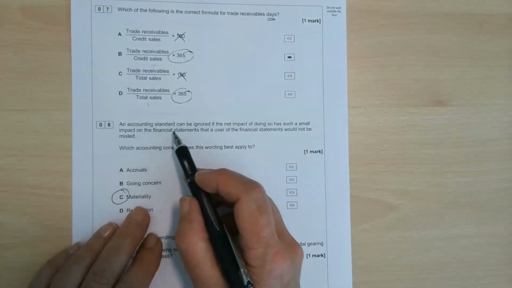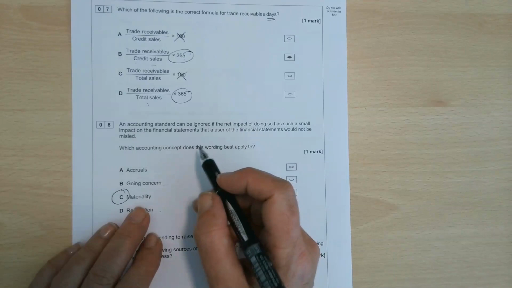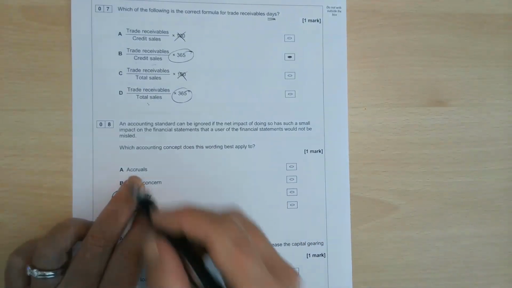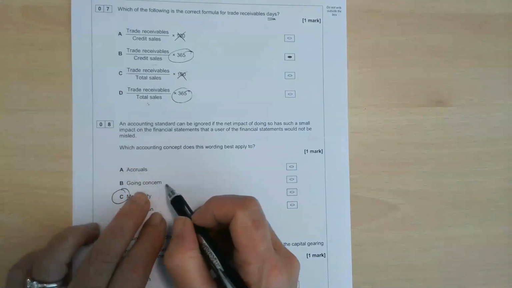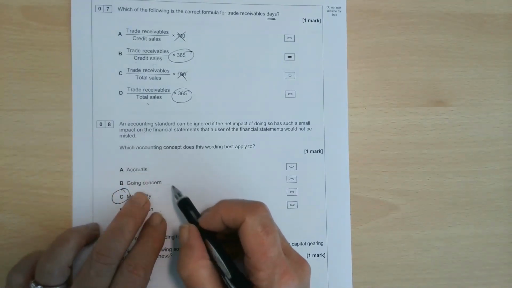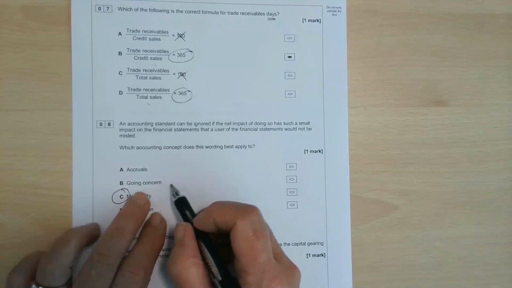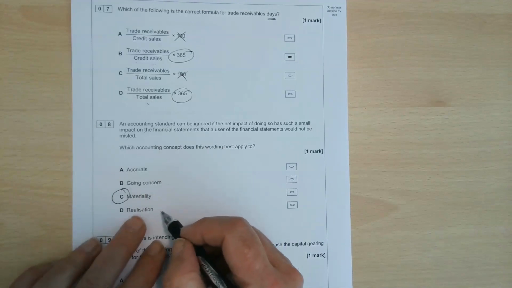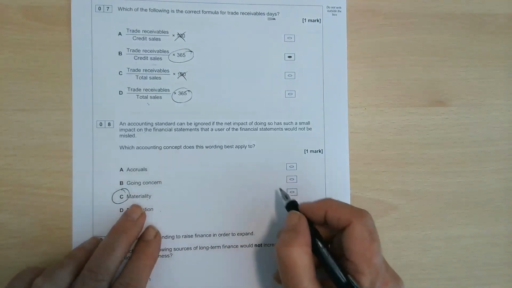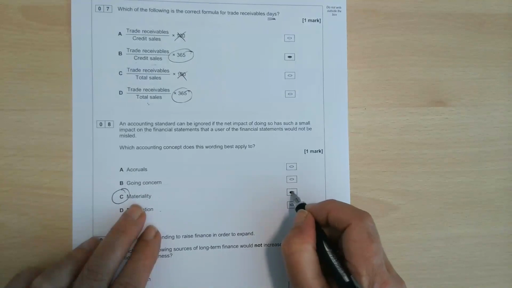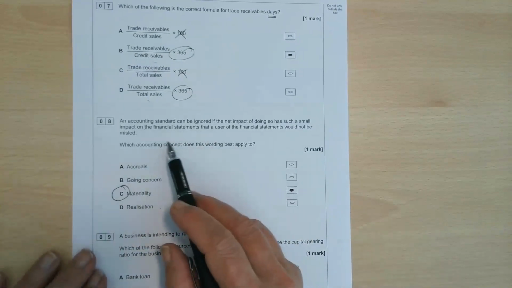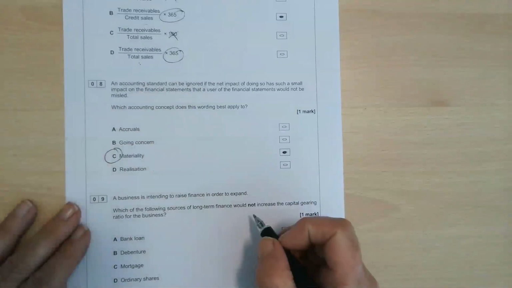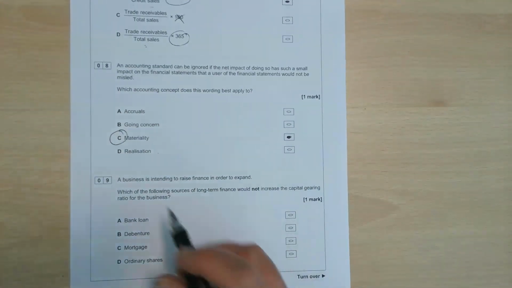I think the wording here is not particularly brilliant, but it's nothing to do with the accruals concept. Accruals is where we're matching income and expenditure for the year. Going concern concept is the presumption that the business is going to continue to trade for the foreseeable future, and if it isn't, we need to adjust the value of assets downwards. And realisation is about the timing of transactions. So it can only really be materiality for number C. So this is about the size of an adjustment. So if it's not material, we can ignore it. But to be honest, I'm not really sure about that question. I think it's not very well worded.